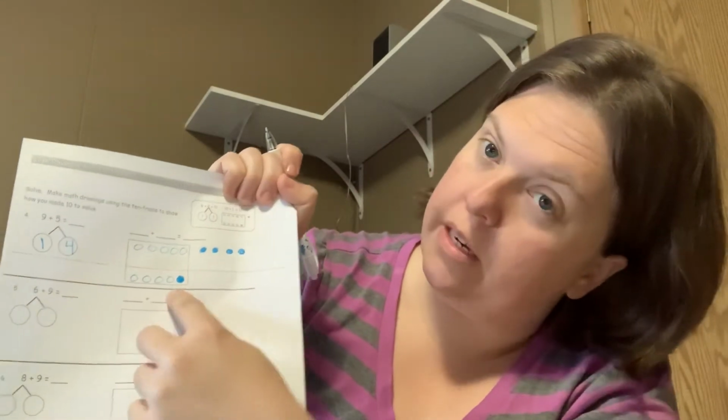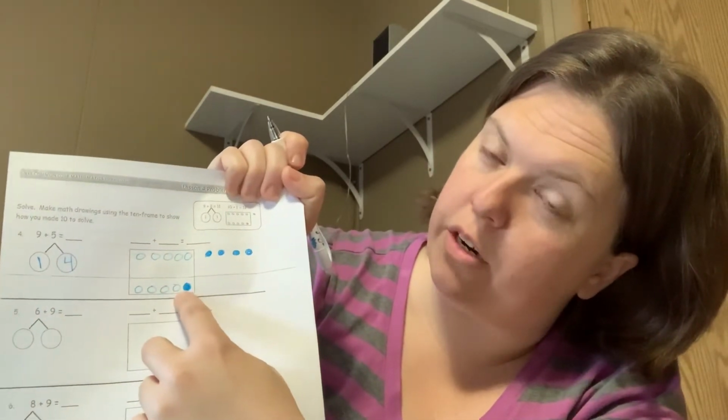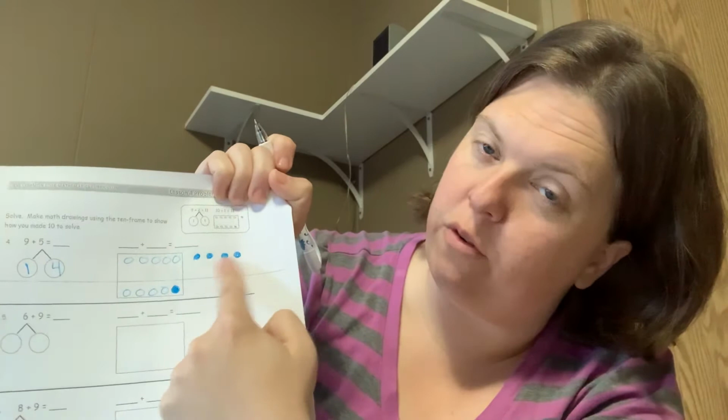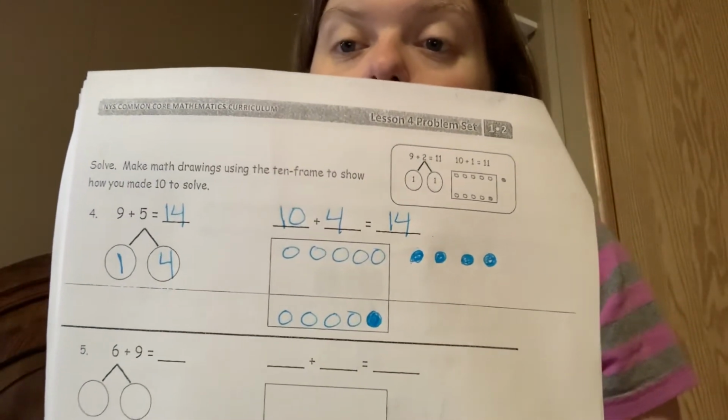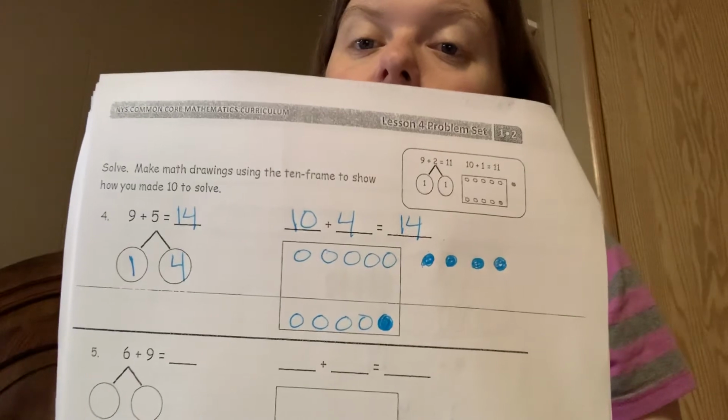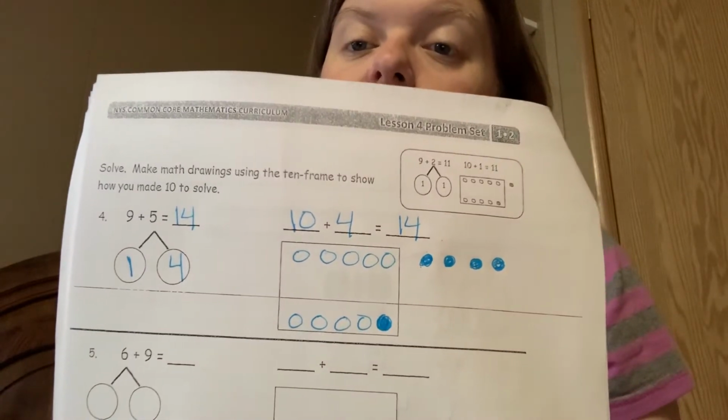I borrowed 1 from my 5, brought it over here to make it 10, and now 4. Okay. So up top, I'm going to write 10 plus 4 is equal to 14. 10 plus 4 is the same as 9 plus 5, so they both equal 14. Does everybody see that?